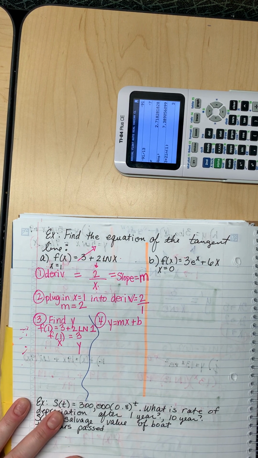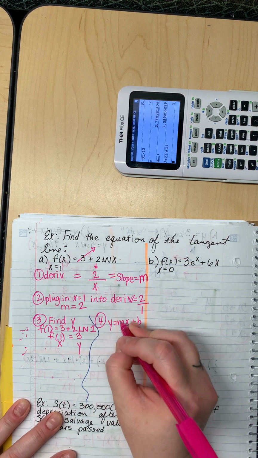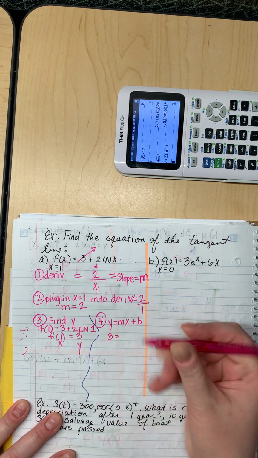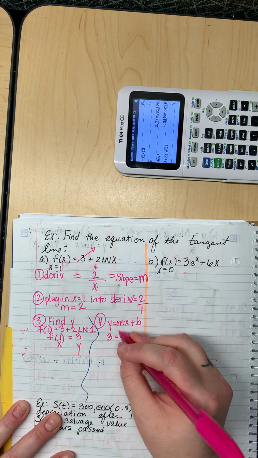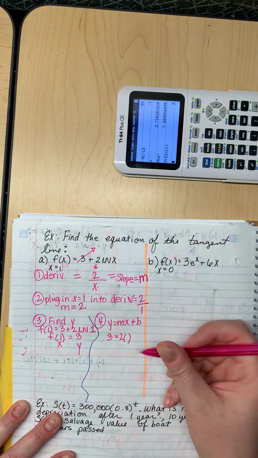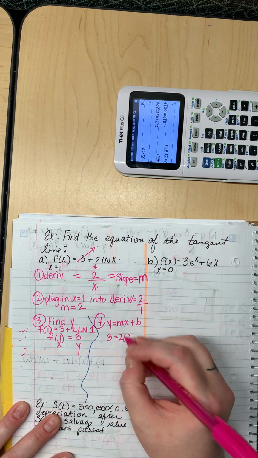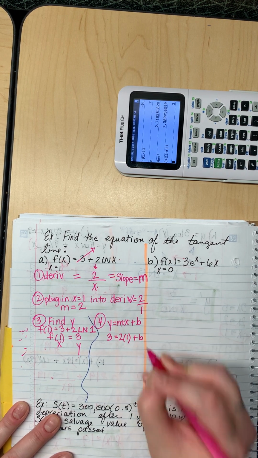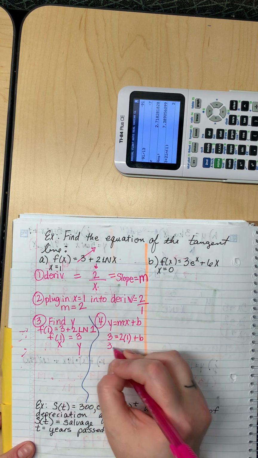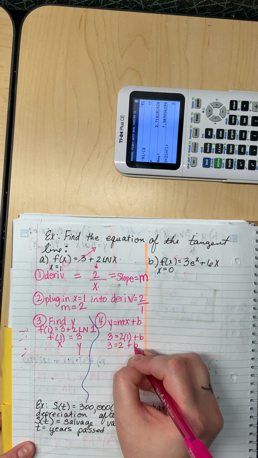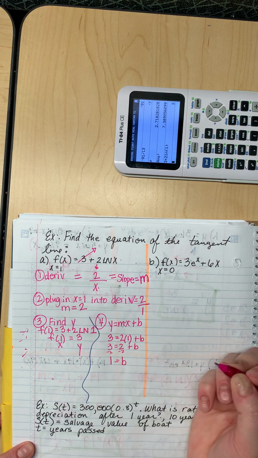We're going to have the letter y, which is 3, equals the letter m, which was step 2, and it was a 2, times the letter x, which was what they gave us, 1, plus b. Now let's get our b by itself. So we get 3 equals 2 plus b, subtract the 2, and we get b equals 1.